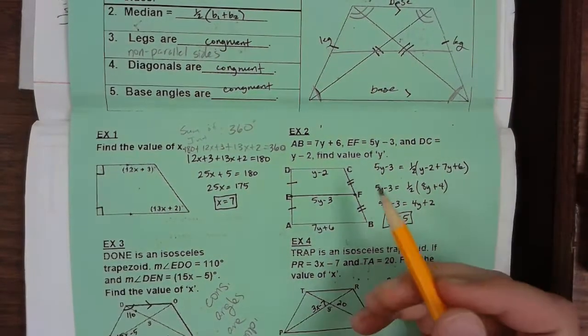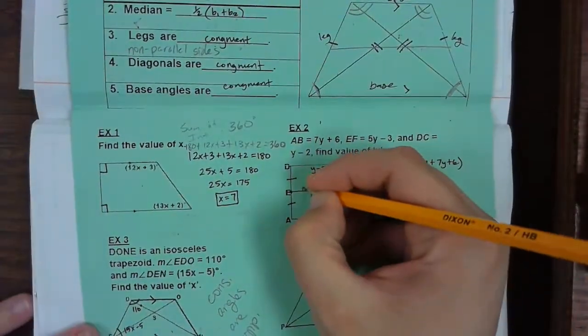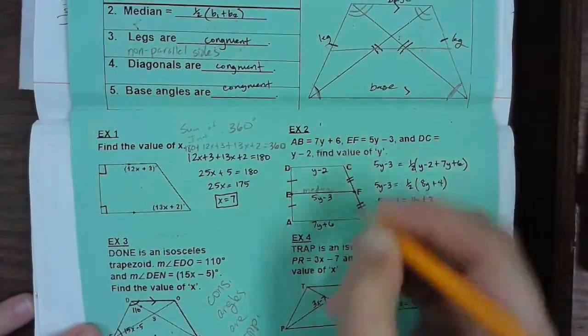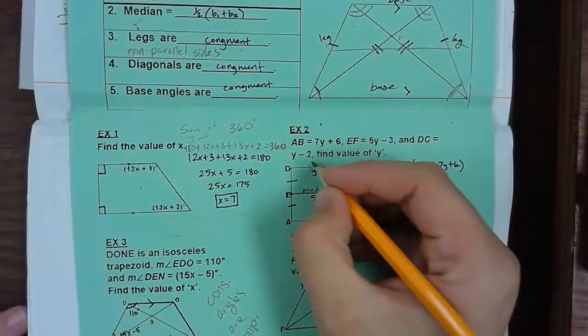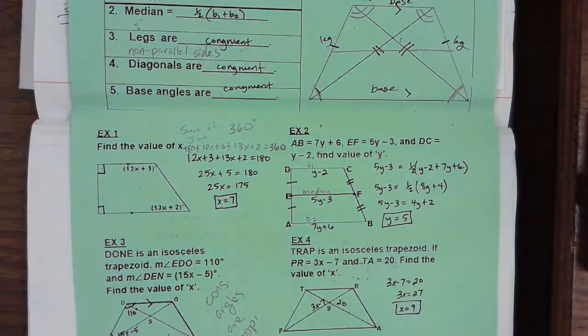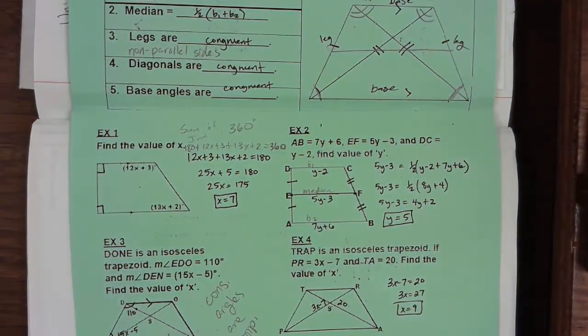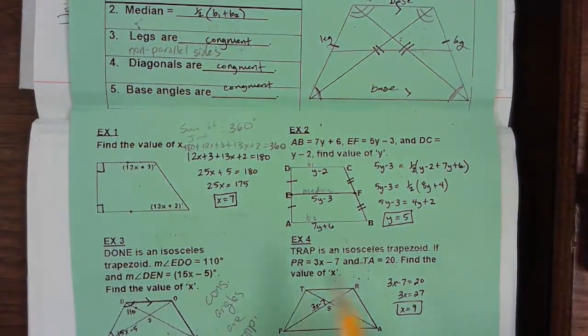Now, in this particular figure, we can assume that EF is going to be our median in this trapezoid. Again, a median can be in any type of trapezoid. And then our bases will be right here. So this will be my base 1, and this will be my base 2. So my median formula up here told me that it's 1/2 of base 1 plus base 2.